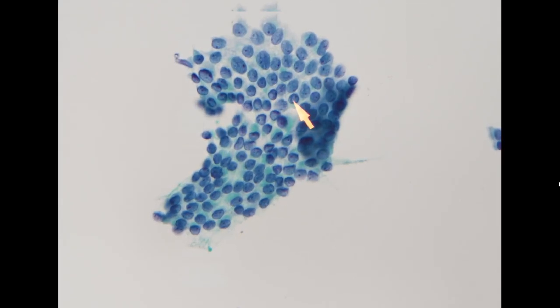And then we start to appreciate there are some vague grooves. Perhaps this looks like a pseudo inclusion, a groove over here, maybe a few grooves over here as well. So the nuclear features do show features of papillary thyroid carcinoma.